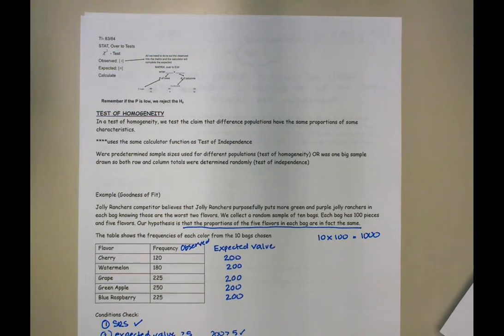So for our test of homogeneity, we are testing if different populations have the same proportions or the same characteristics. So for test of independence, we were testing two things against each other. Test of homogeneity, we are testing multiple things against each other. So we're testing if they all have the same outcome that you would expect.